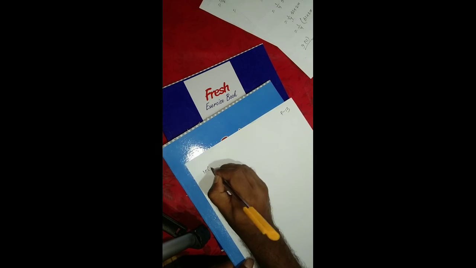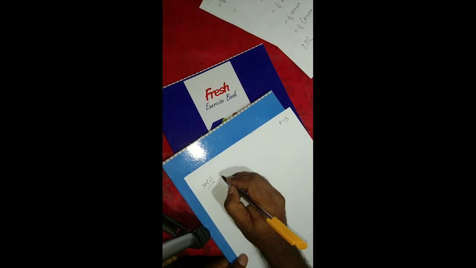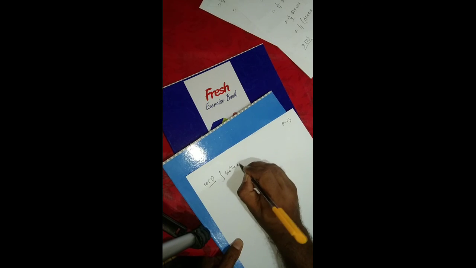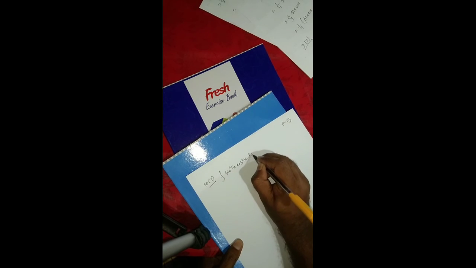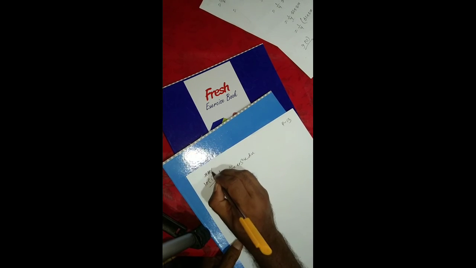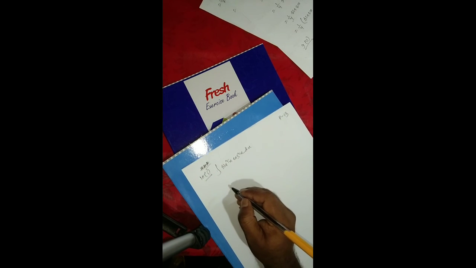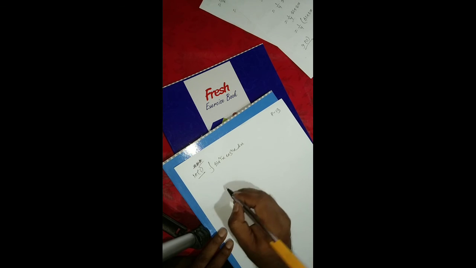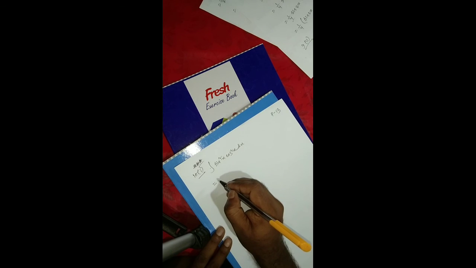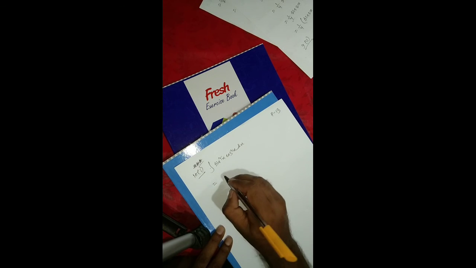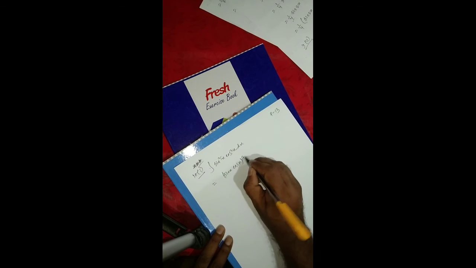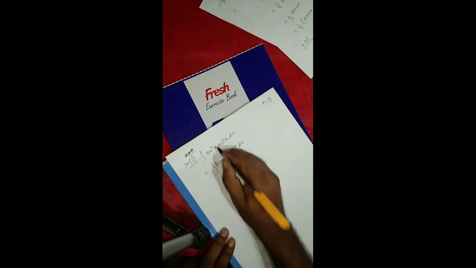Now page 13, number 10. 10 is 1 number. First question, sin square x into cos square x d of x. It is also important maths. Now give the formula. Sin x cos x whole square d of x. You can write down this.